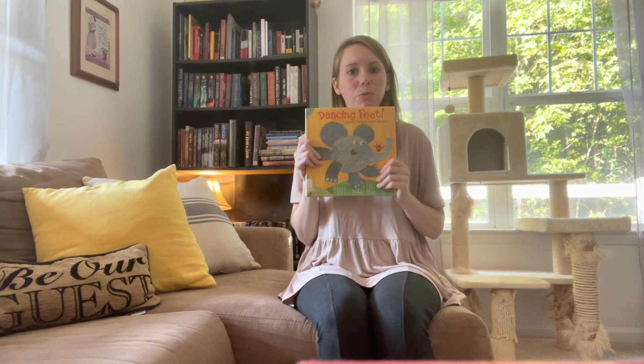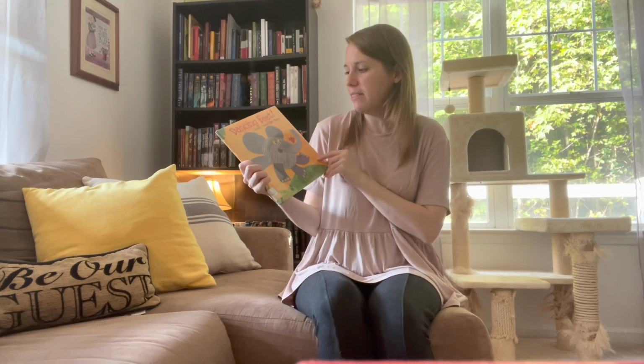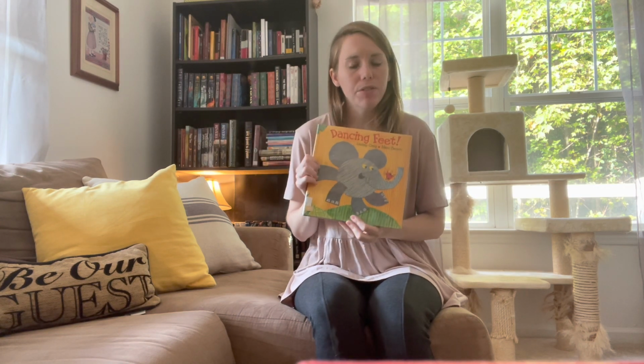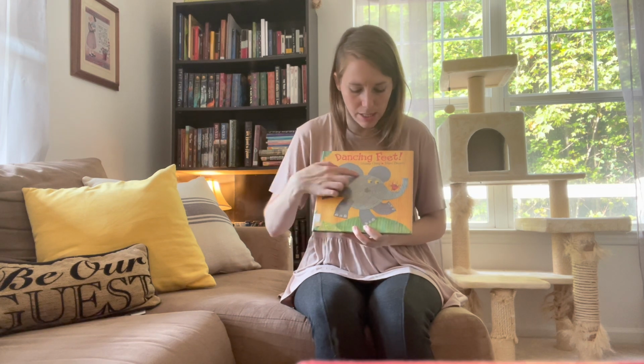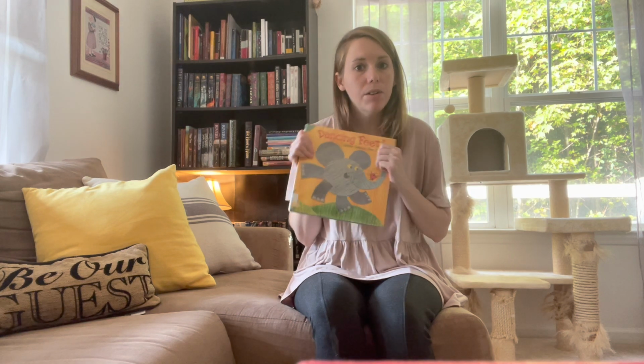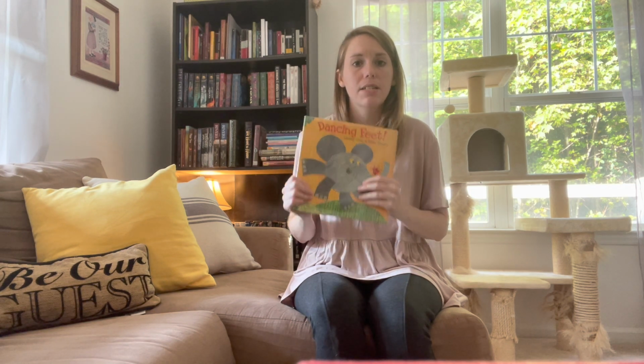Good job. Let's go on to our next story. For our second story, we're going to be reading Dancing Feet, written by Lindsay Craig and illustrated by Mark Brown. What animal is on the cover of this book? You are right, it is an elephant, and there is a ladybug on the elephant's trunk. In this book, we're going to learn that not only can dinosaurs and cows and dancers dance, but different animals can too. So we're going to see which animals are doing what kind of dance.